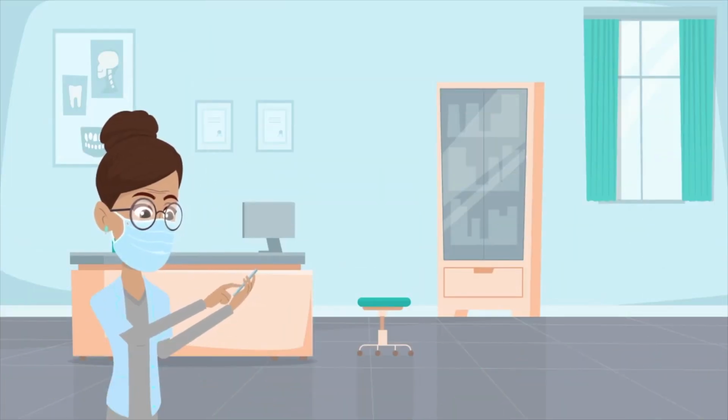Hi, my name is Laura and I'm a pharmacist in St. Gallen. I just got some exciting news. They have finally come out with vaccines for COVID-19. I'm wondering how much should I order?